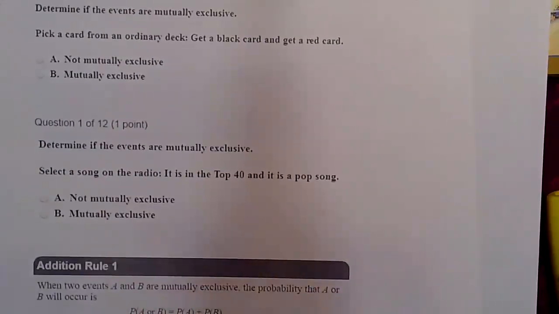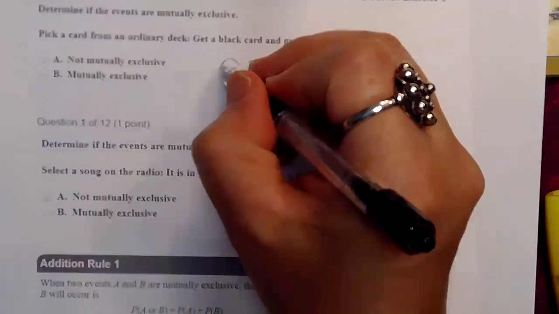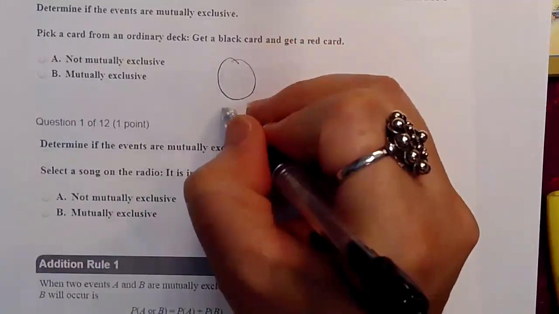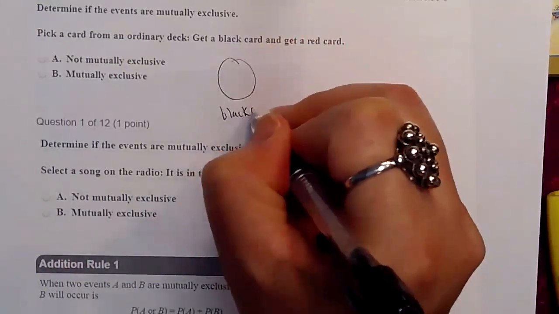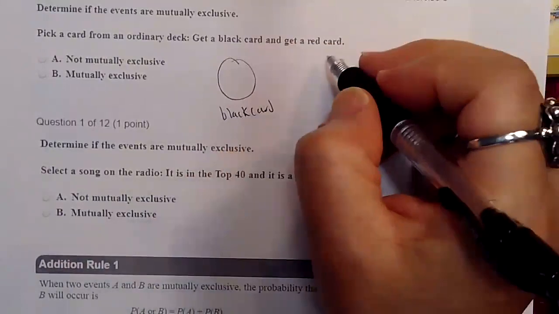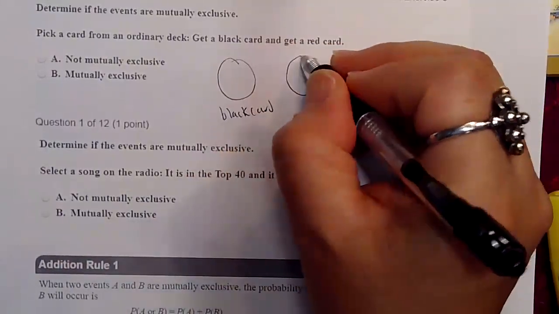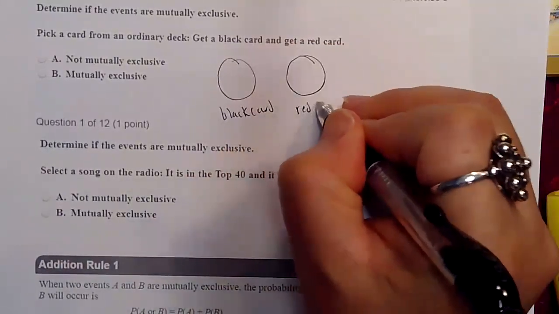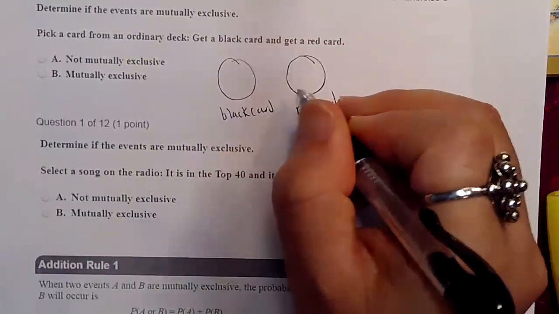So picking a card from an ordinary deck of cards, and then getting a black card, and also getting a red card. If you pick a card and you get a black card, then you pick another card and you get a red card, there's no overlap.